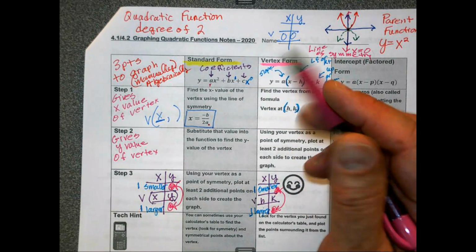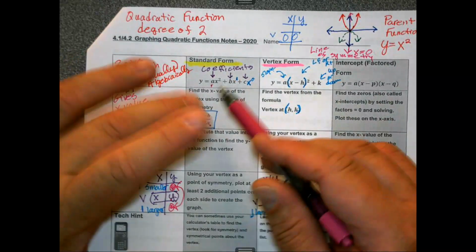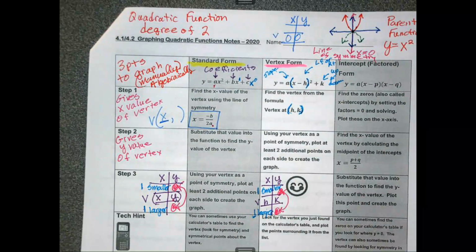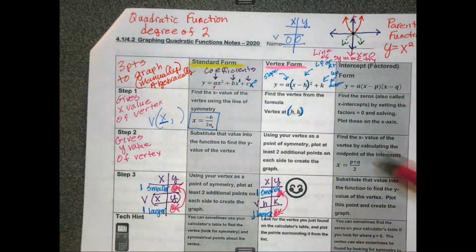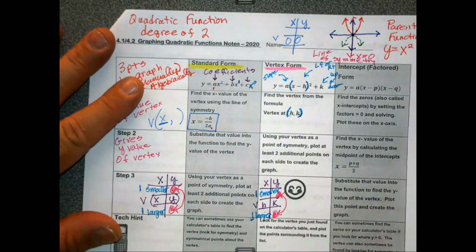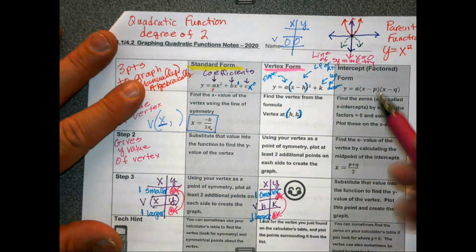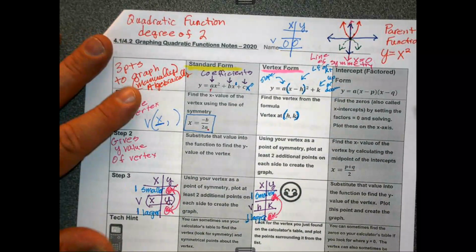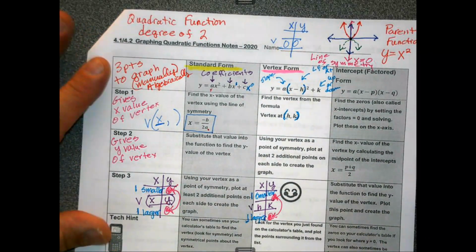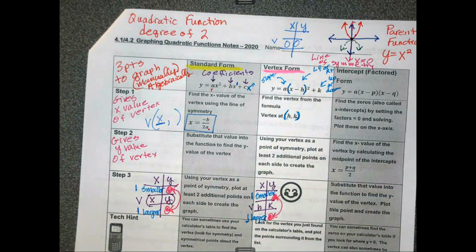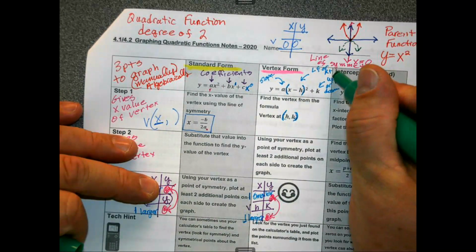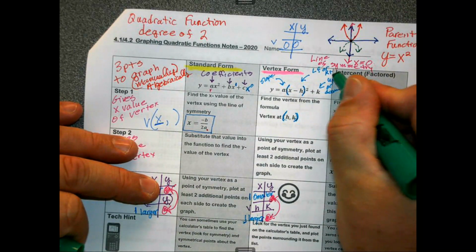It's in such a different form, I didn't do the transformations off the standard form. It's actually a little harder and more involved than that. But yes, it will tell you the slope. Good observation, Asher. Wow, I've never had a student make that observation. That's awesome. All right, intercept or what we call factored form.